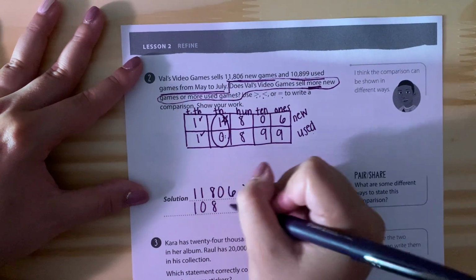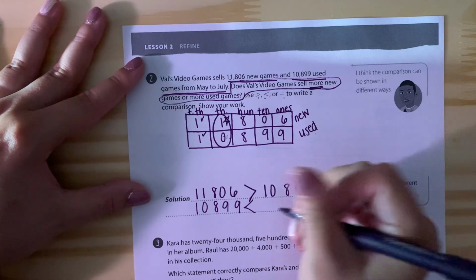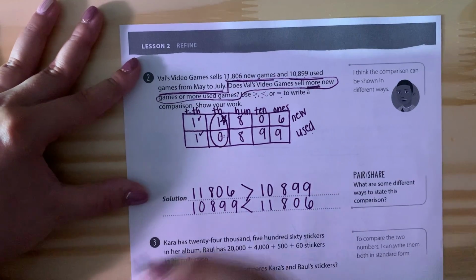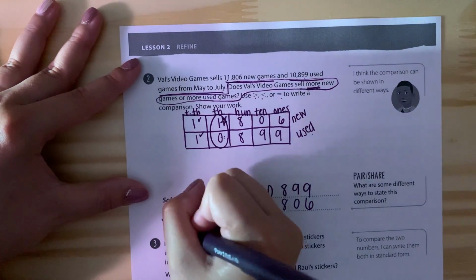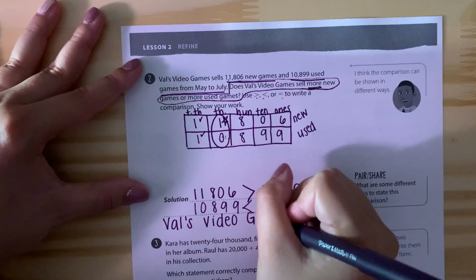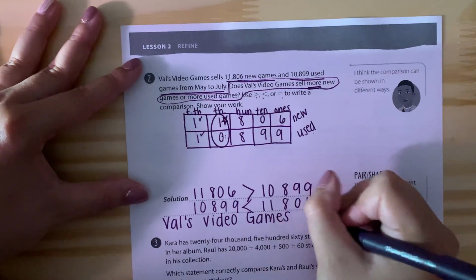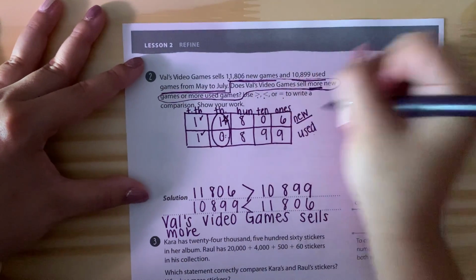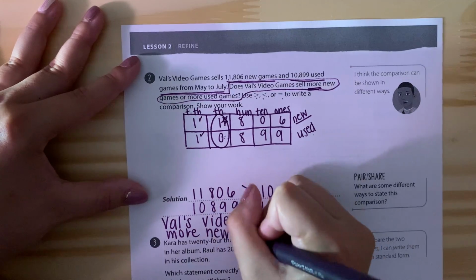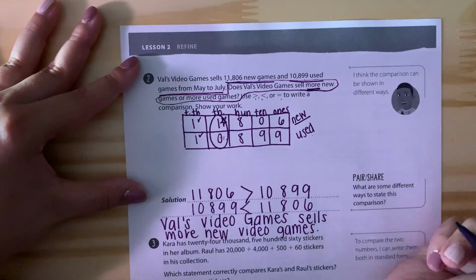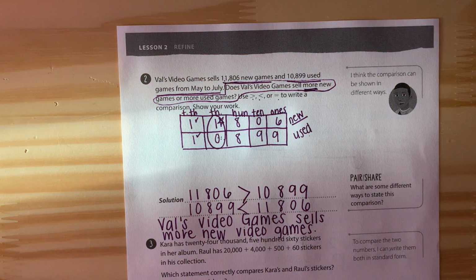And just like the problem on the first page, we can flip it. So we can say 10,899 is less than 11,806. And because of these two comparisons, we can say Val's video games sells more new video games. And because we made our comparisons and we used our place value chart to help us, we are done with question number 2. So let's keep going, shall we?